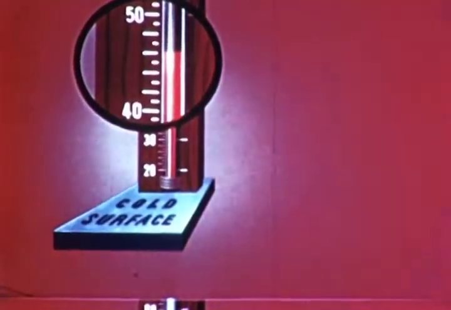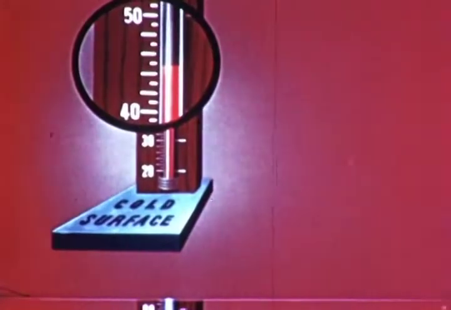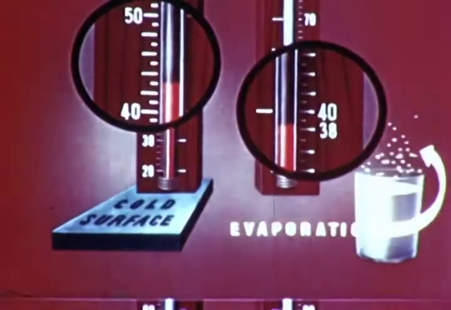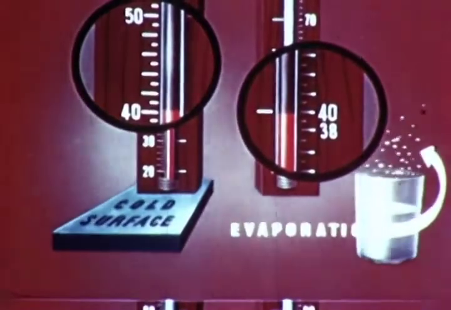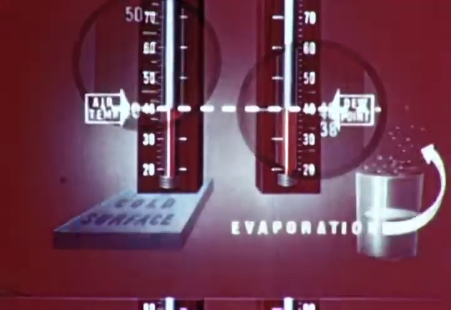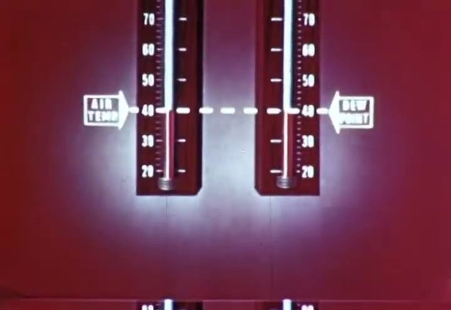When the descending temperature due to contact cooling and the ascending dew point caused by the addition of moisture through evaporation become equal, fog will form.